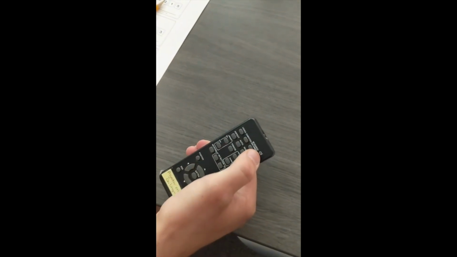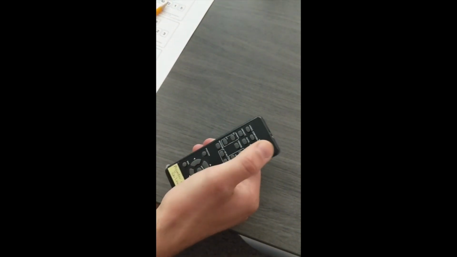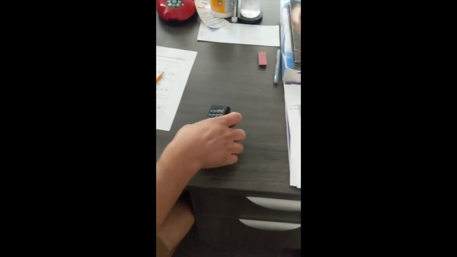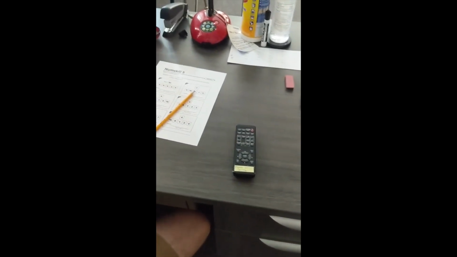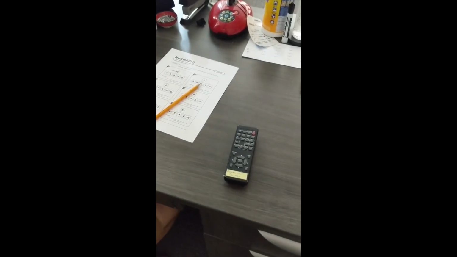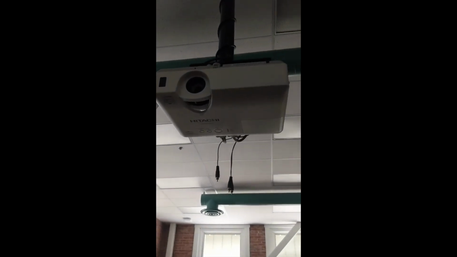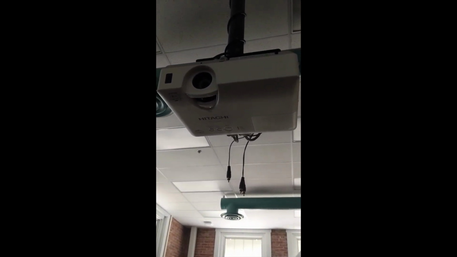Off, you push it once and it's going to say, are you sure you want to power off? Press the power button again and it turns off. If you make a mistake and you turn off your projector, make sure you wait until the red blinking light is completely off before turning it back on again, because the bulbs have to cool down. They're pretty hot and pretty expensive, so we don't want to burn out the bulbs. And those are the document cameras.